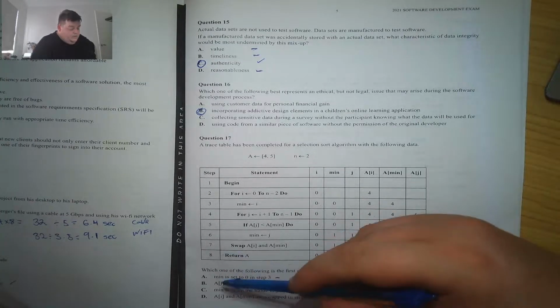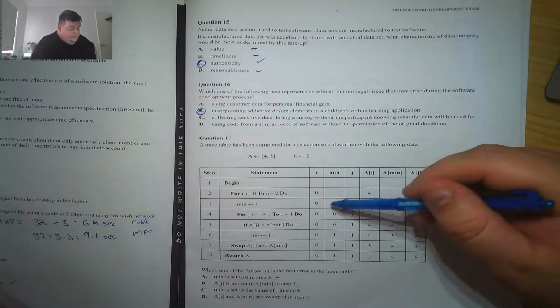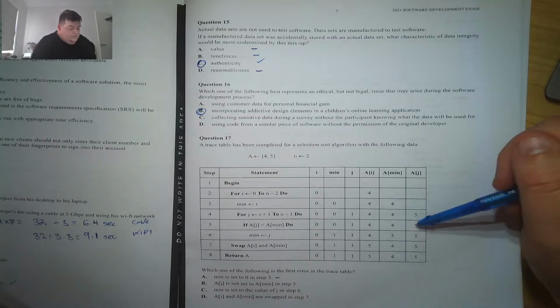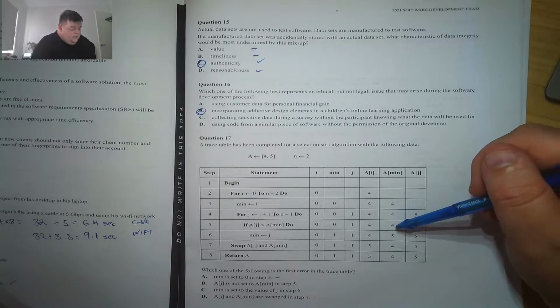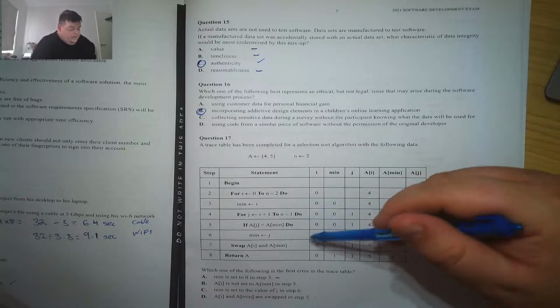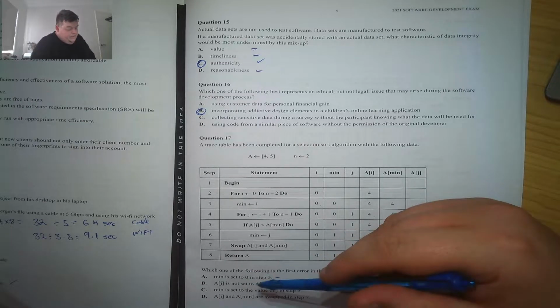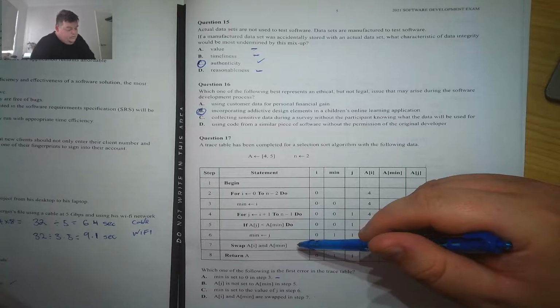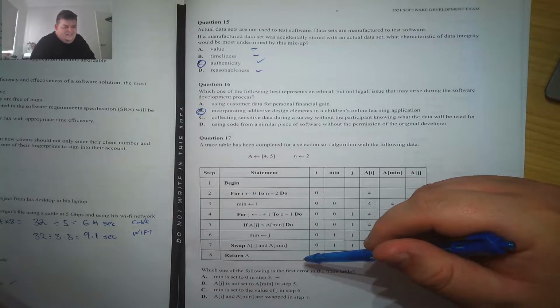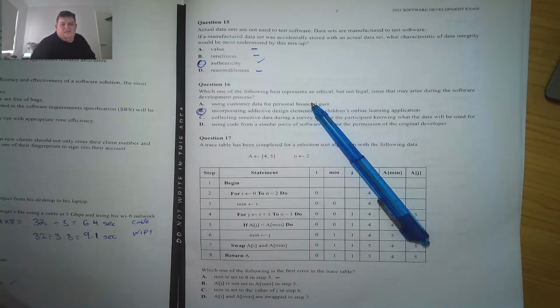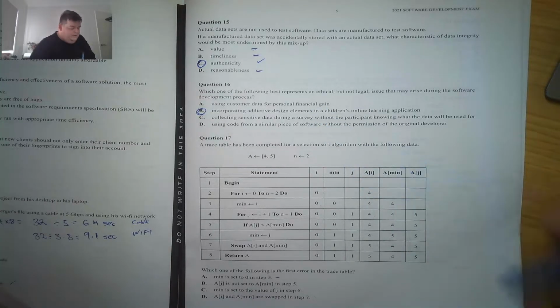So A[j] is not set to A[min] in step 5. Well, it's not the min, so it wouldn't be B. Min is set to the value of j in step 6. If j is less than min, do this. No, that's fine. A[i] and A[min] are swapped. I think that's fine. I think it's A. That's probably the error in the trace table. Though I'm not super confident, to be honest with you.